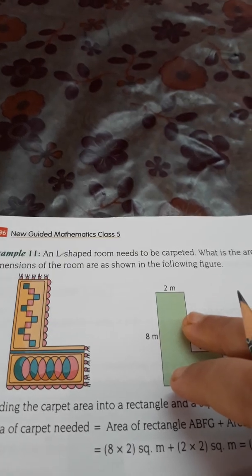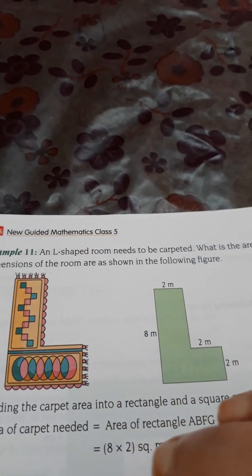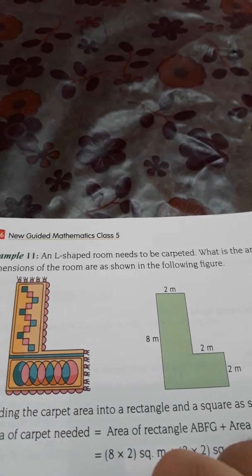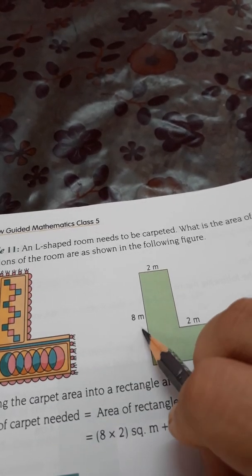An L-shaped room needs to be carpeted. So this is an L-shaped room. We need one L-shaped carpet. So what is the area of carpet needed? The dimensions of the room are as shown in the following figure. See here, we need this shape of carpet for this room. This is the dimension of the room. This length is 8 meter, 2 meter, 8 meter, 2 meter and 2 meter. Okay, the dimensions are given.